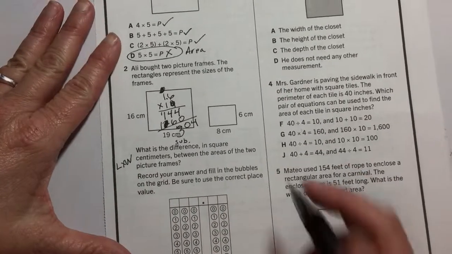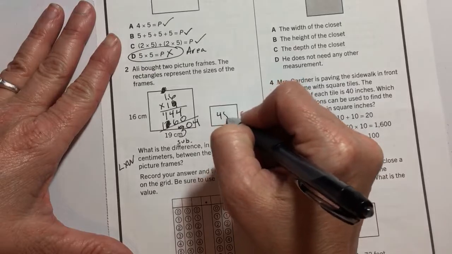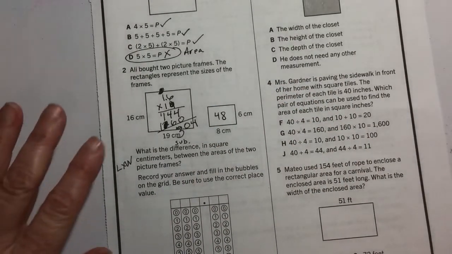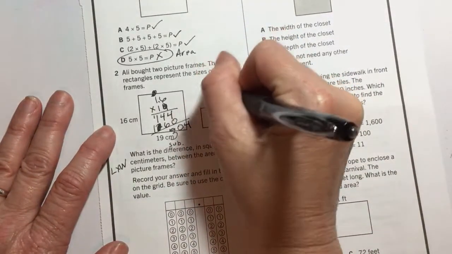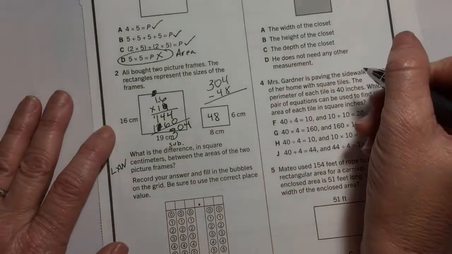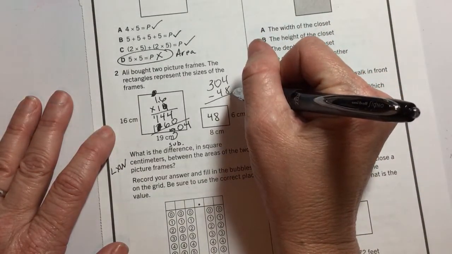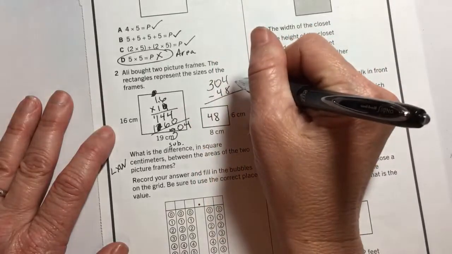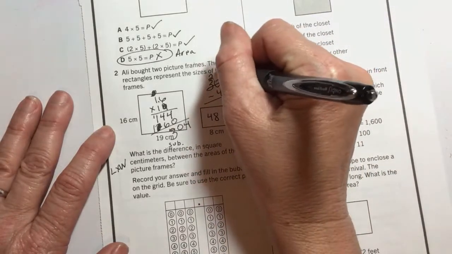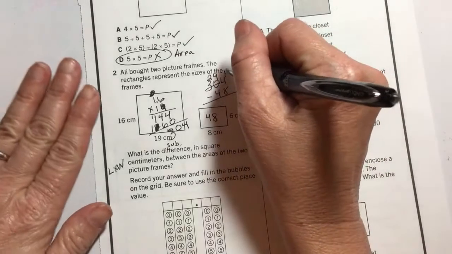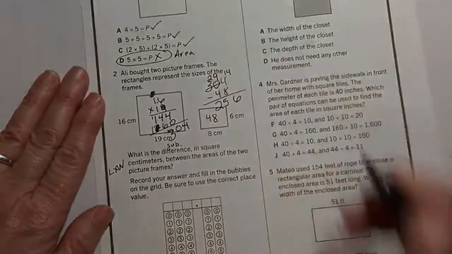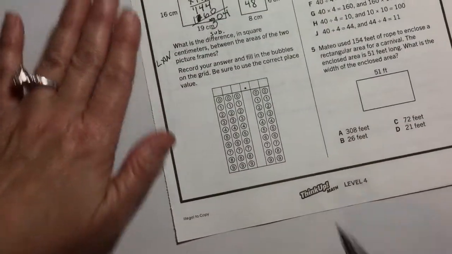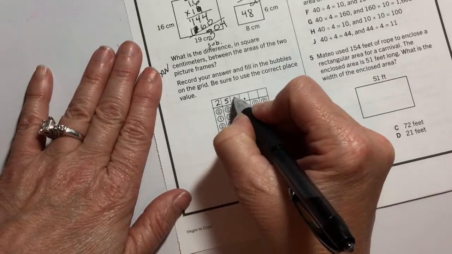All right. Then 6 times 8 is 48. So now I have to find the difference between 304 and 48. And when I do 304 and I subtract 48, okay, I can't do 4 minus 8, can't borrow from the 0, so I'm borrowing from the 3, which is basically borrowing from the 30, 29, making that a 14, 6, 5, and 2, 256. So I'm going to put it right here, 256. And you don't have to put anything after the decimal.